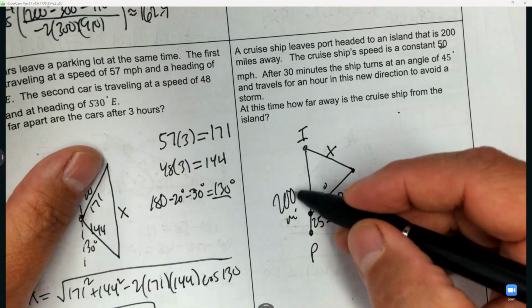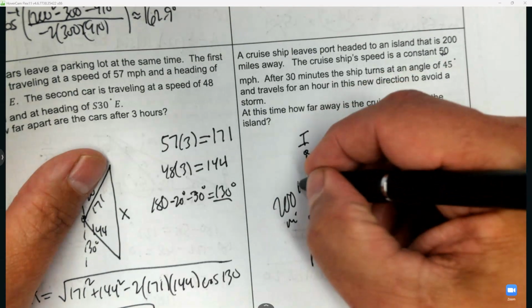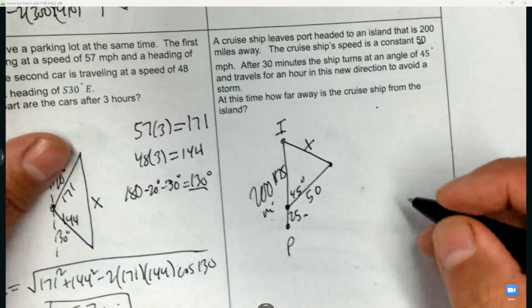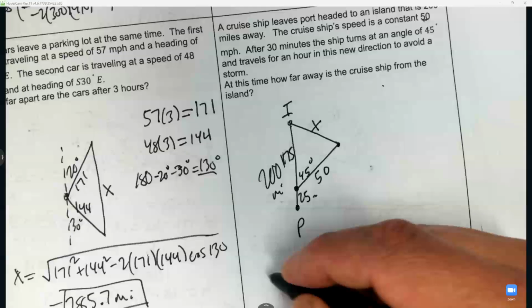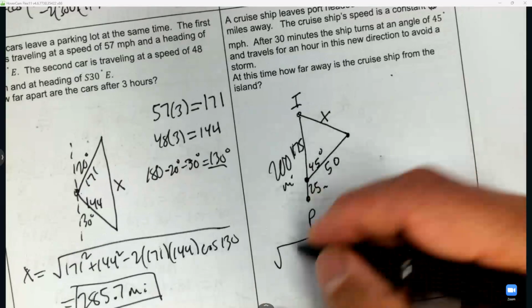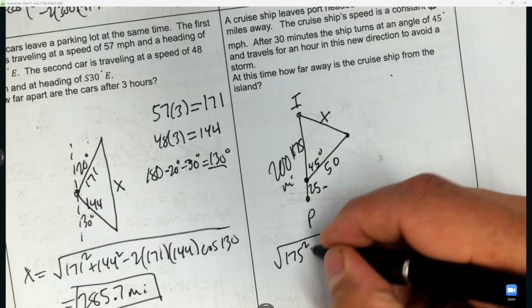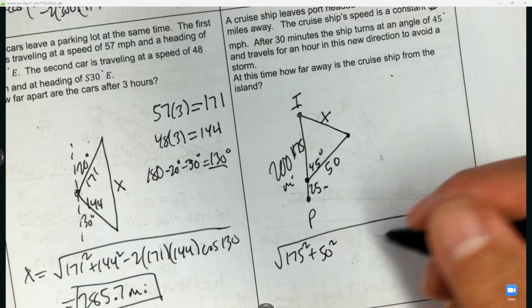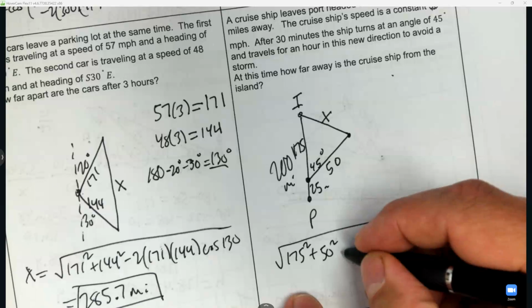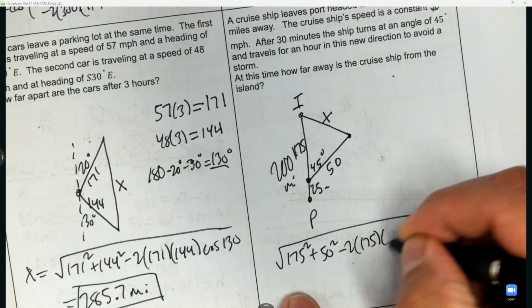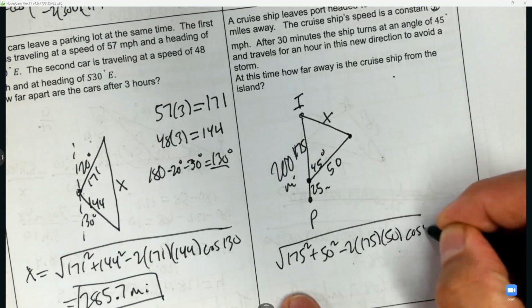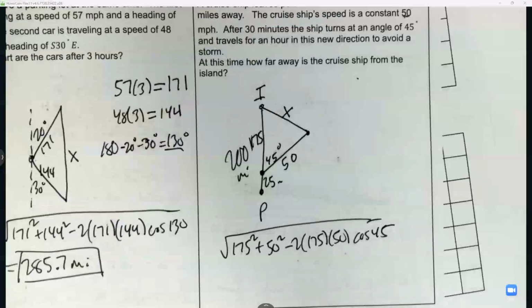So if I go 200, subtract 25, this side is 175, and I have side angle side. So that's the law of cosines. So that's 175 squared plus 50 squared, minus 2 times 175 times 50, and then cosine of 45. All right, so we're going to type that in.